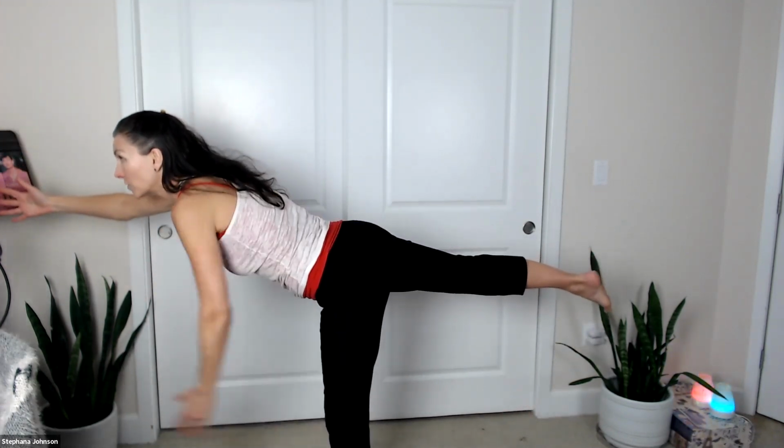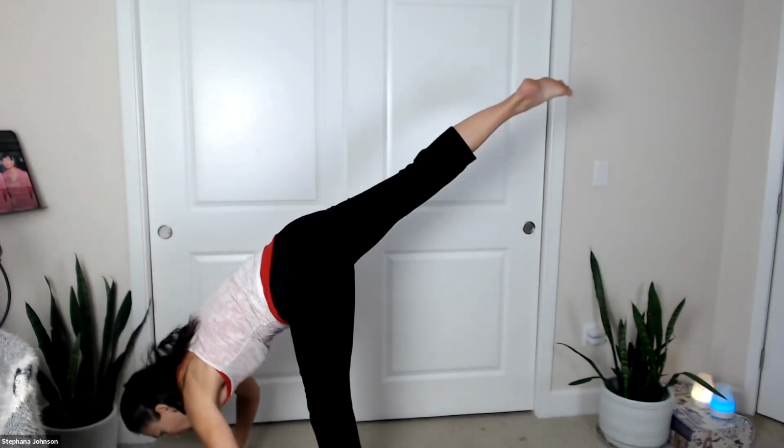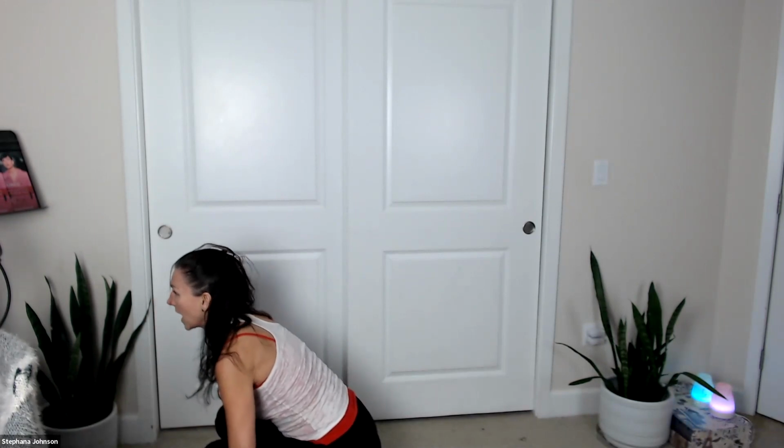A lot of strength stretching there, but it's also creating that dynamic move. So we can go here, in, down. We can come back down into a squat. So we're getting lots of movements.